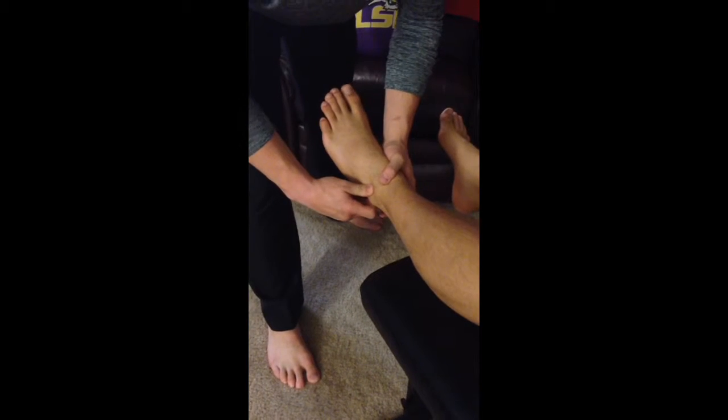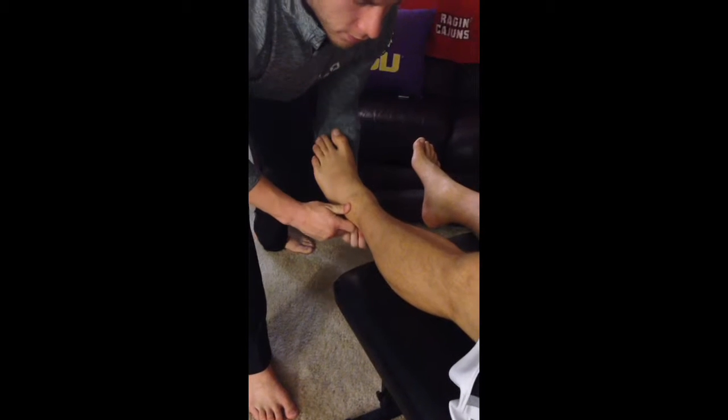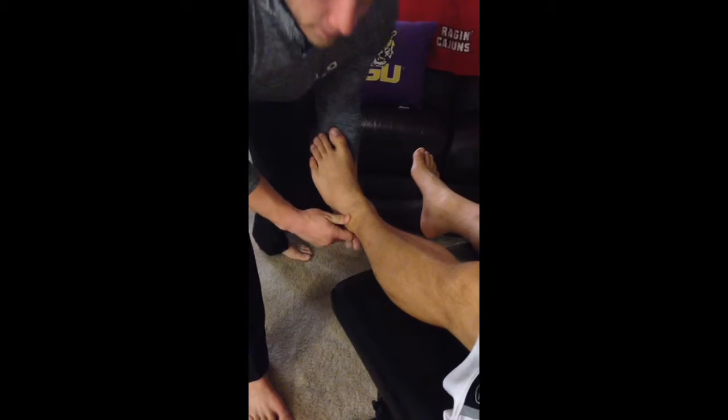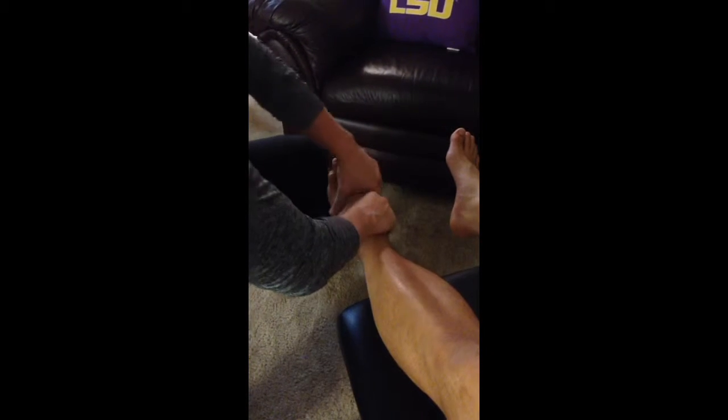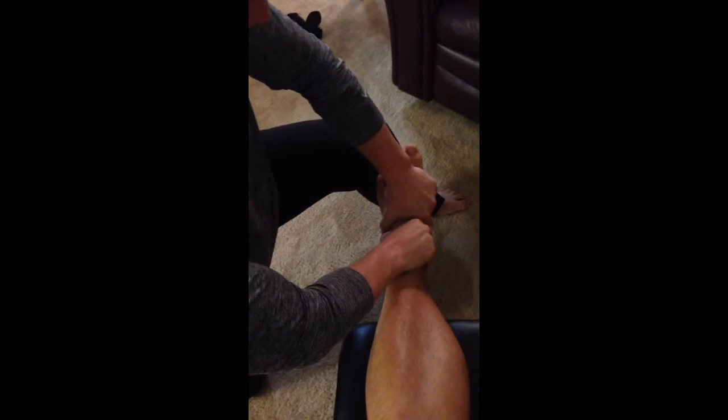I'm going to assess A to P, P to A glide of the distal fibula. S to I, I to S glide of the fibula. Inversion, eversion of the subtalar. A to P, P to A shear of the mortise. A to P, P to A shear of the subtalar.